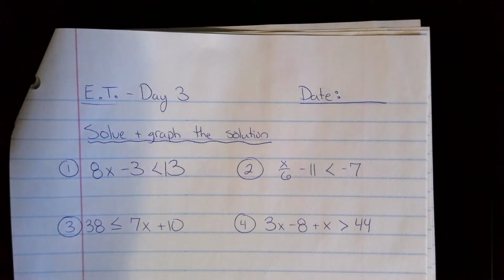Woohoo, Friday! Here is today's entrance task, and make sure you pay attention to the directions to solve and graph. You're probably going to need a little more space than how I have them written here, because you're going to solve the inequality to get x alone, and then graph the solution on a number line. So pause the video and take a few minutes. It'll probably take about a minute a problem to solve and graph each one, and then hit play again after you're done, and you can check your answers.